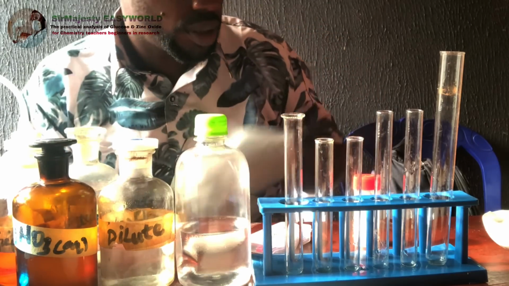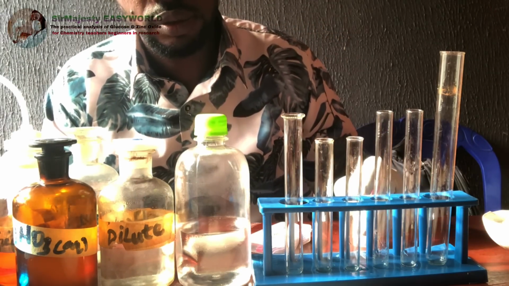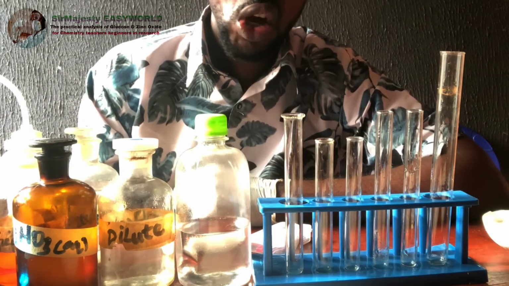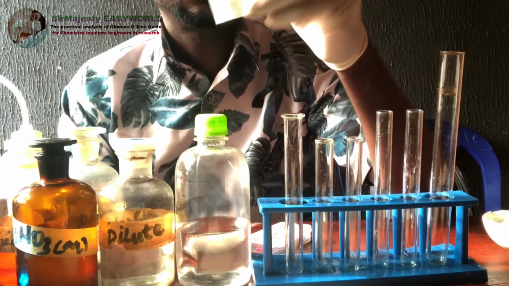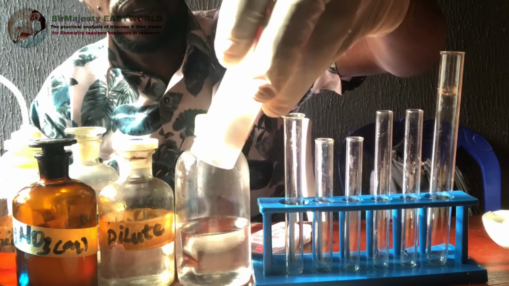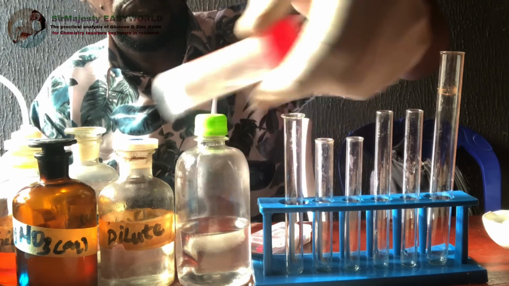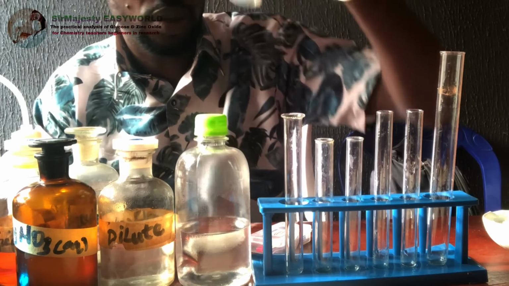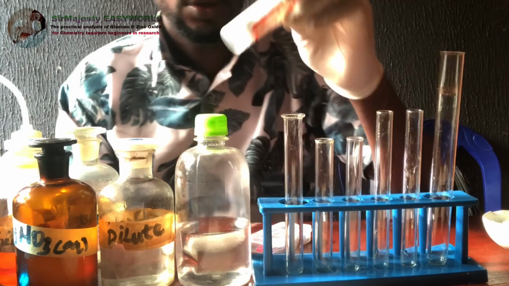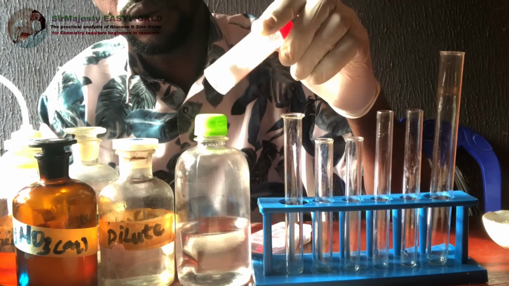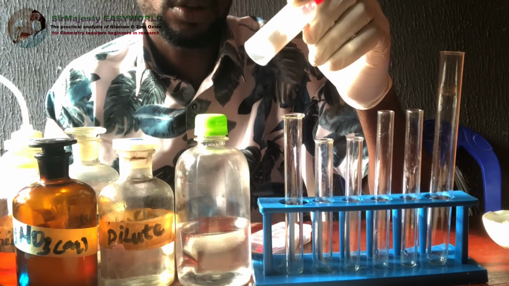Welcome to SirMajesty.Sure A1. Today we'll be doing the real analysis of an organic compound. This sample here is an organic compound, glucose, but we want to see how we can really confirm that this is glucose, or some chemical property that concerns glucose.